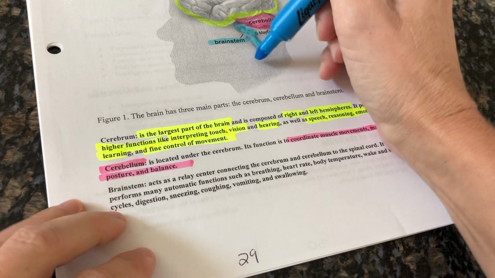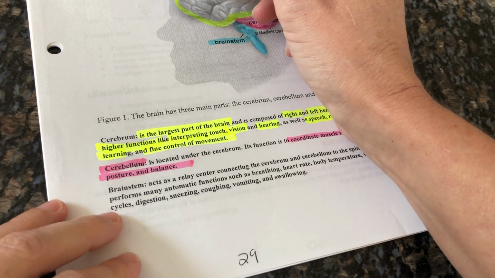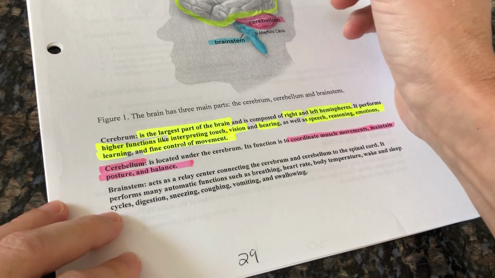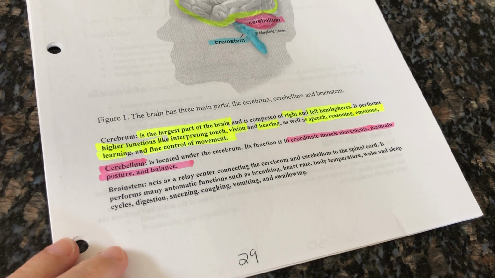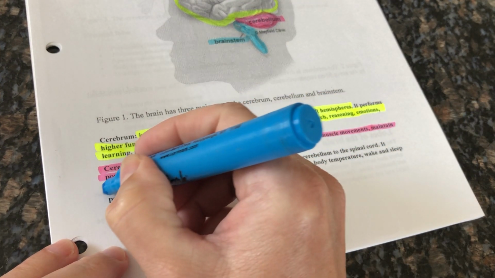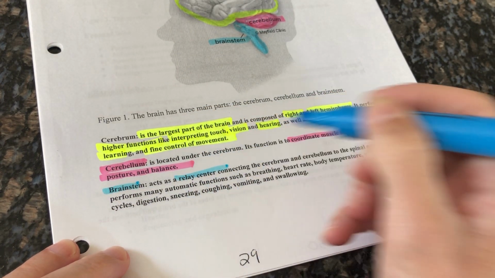So the brain did start here and worked its way up, and then we have this huge section here in the cerebrum that distinguishes us from other organisms. The brainstem acts as a relay center.